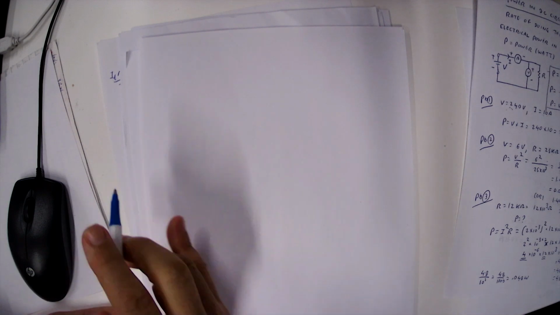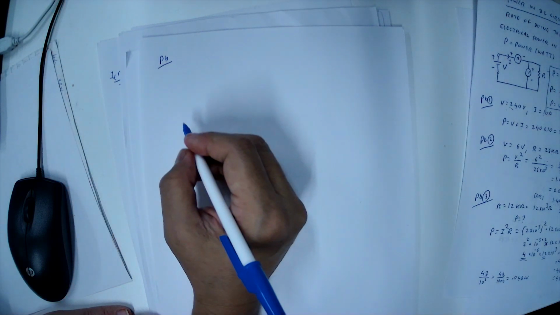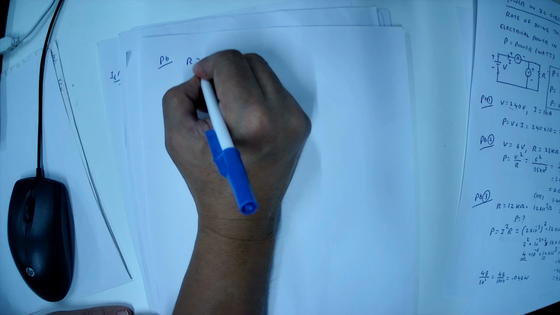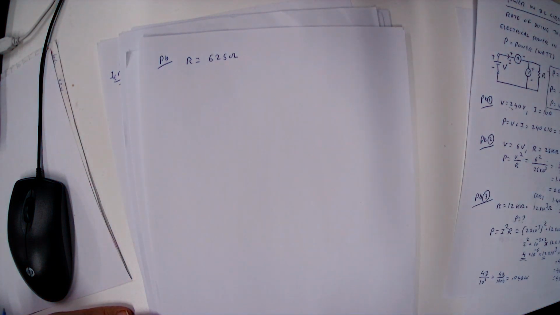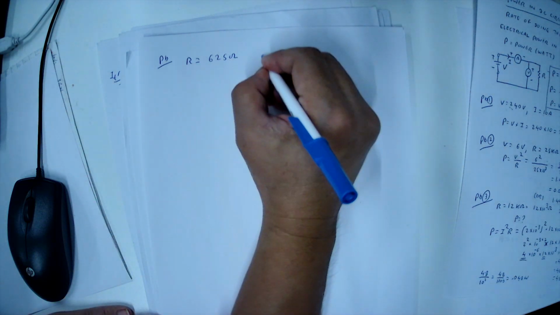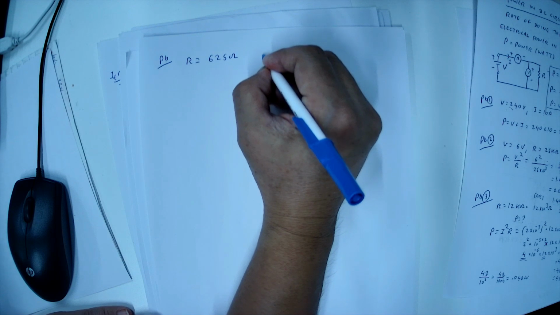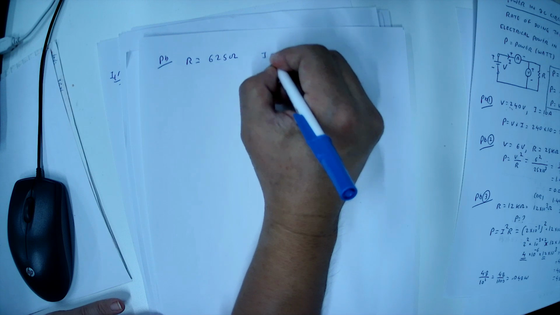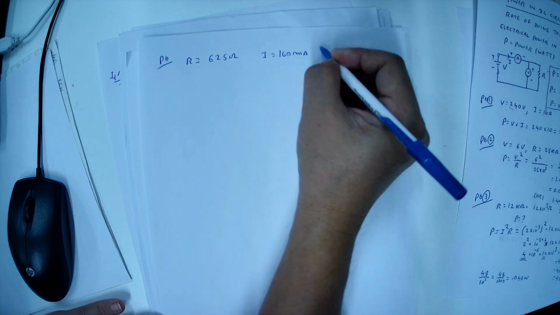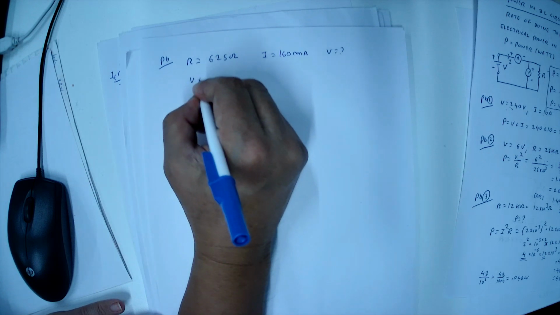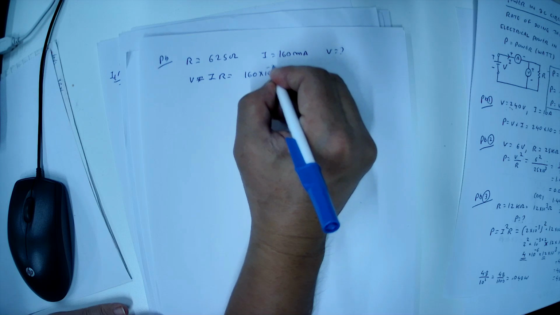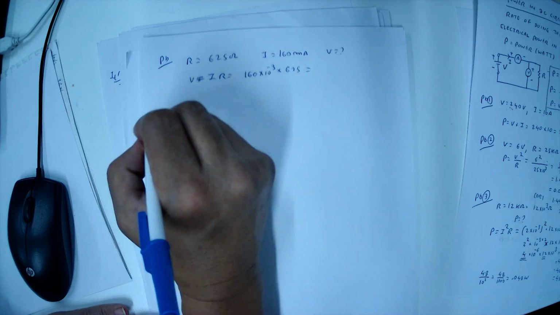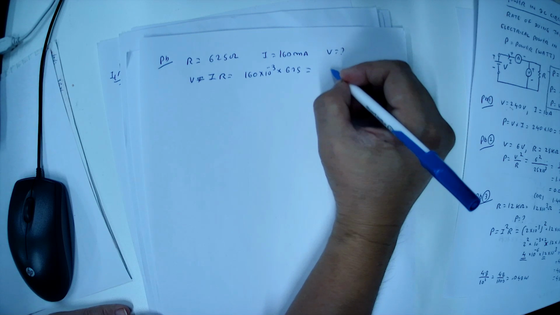The next problem, we have to calculate the voltage. In this case, the resistance value is 625 ohm. Current is 160 milliampere. So we have to calculate voltage. So in this case, V equal to I multiply R. I is 160 into 10 power minus 3. Resistance is 625. So by solving this one, what you get is 100 volt.